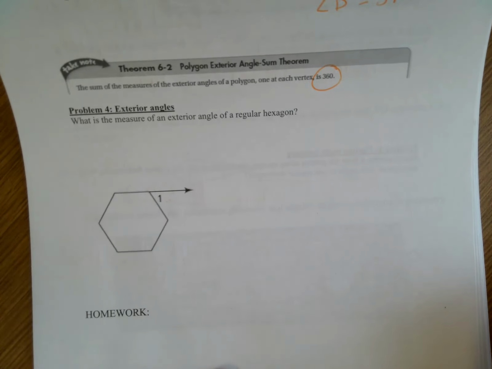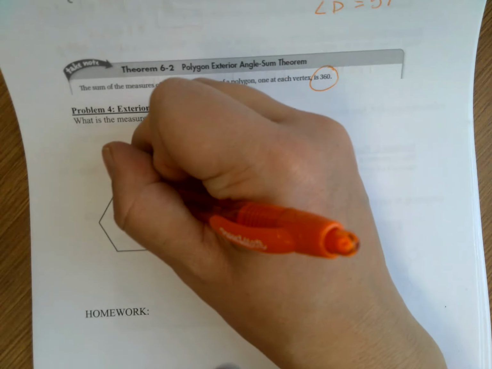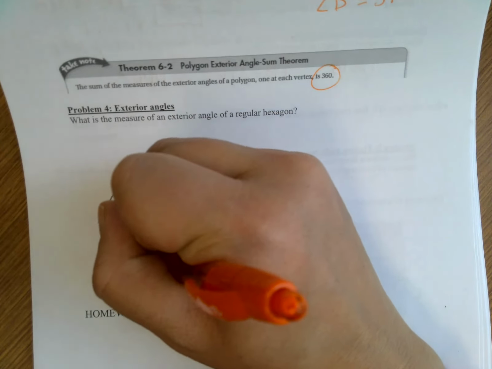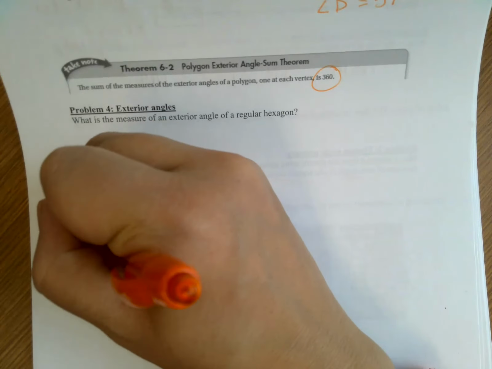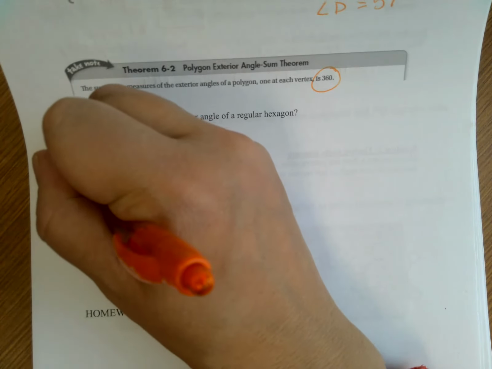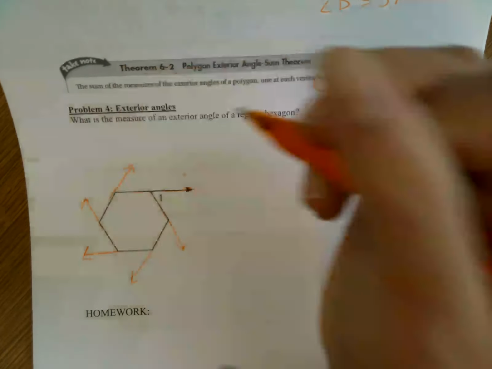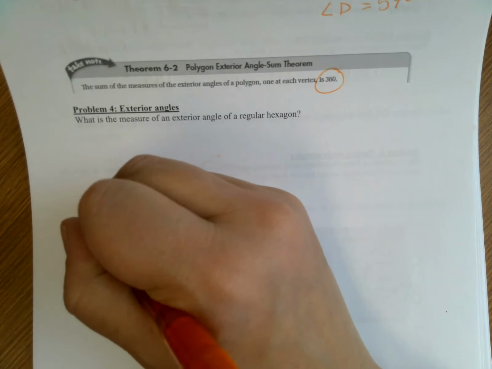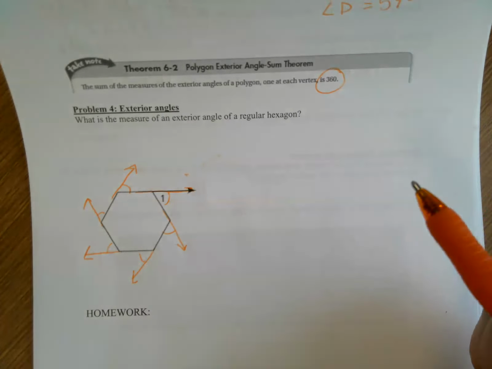First, exterior angles are basically extending the side lengths, but you have to extend them all in the same direction. So right now I'm drawing all of my exterior angles. Notice how they're all in the same direction, going counterclockwise. These angles all added together will be 360.